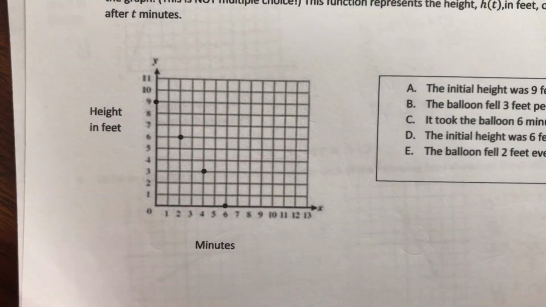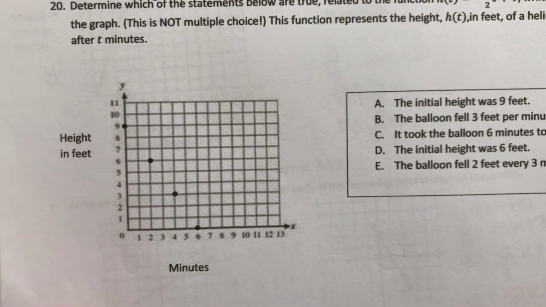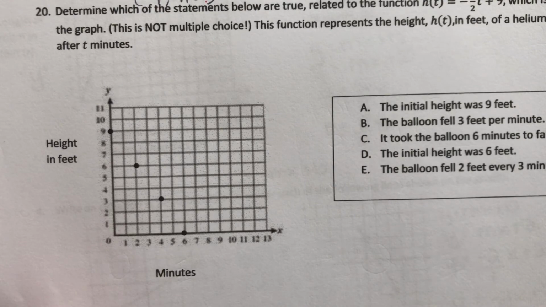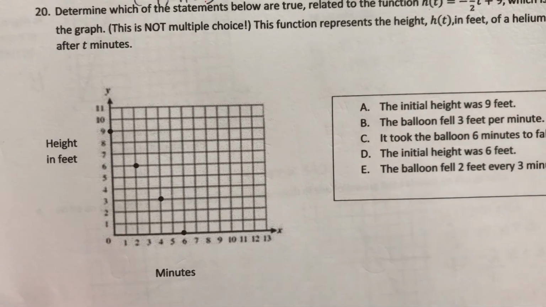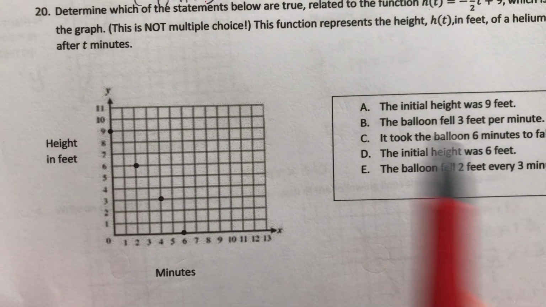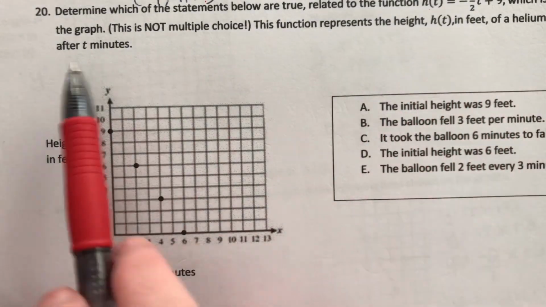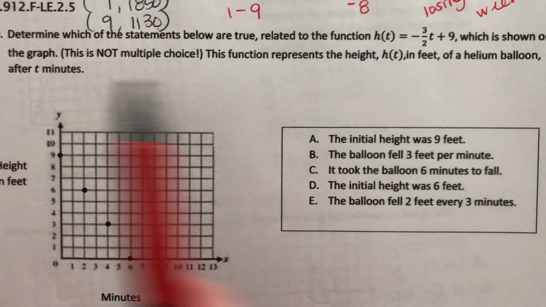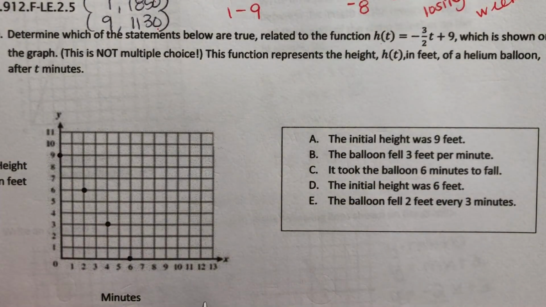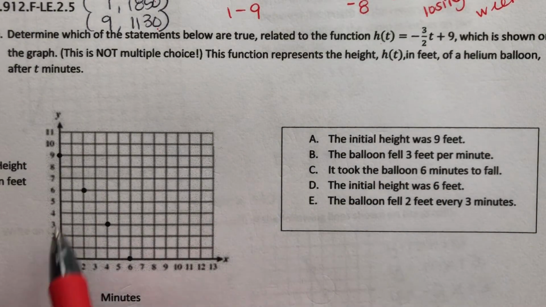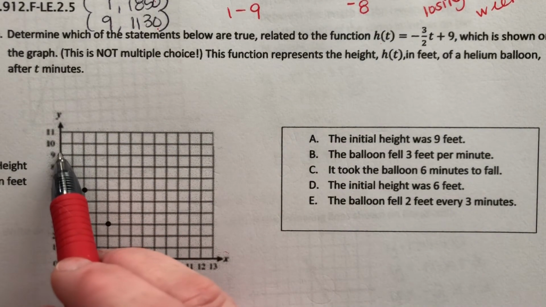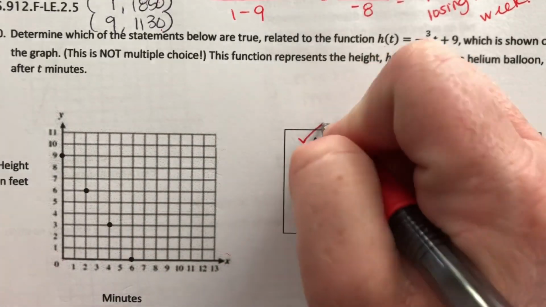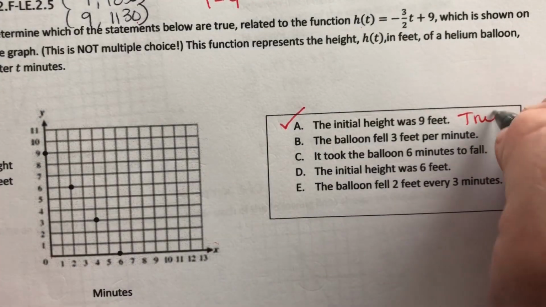And last one, number 20, we have to look at a graph. Determine which statements below are true related to the function y equals -3 over 2x plus 9, which is shown on the graph. This is not multiple choice. We have to answer all of these. The function represents the height in feet of a helium balloon after t minutes. All right, so the initial height was 9 feet. Is that true? Well, after 0 minutes, we were already at 9 feet high. So that, yes, it started off at 9 feet. So yes, that's true.